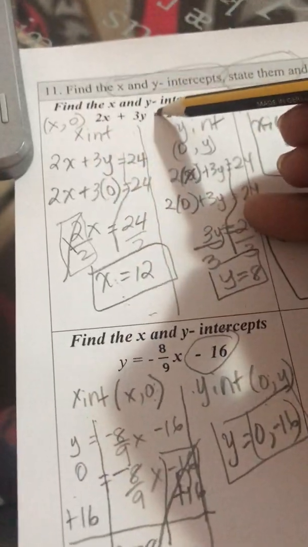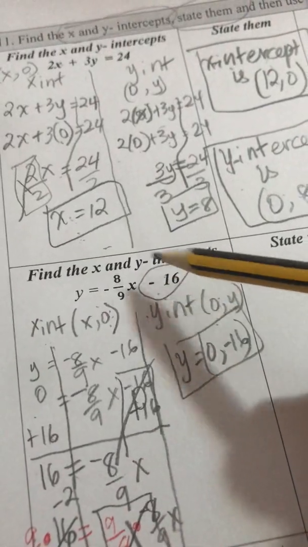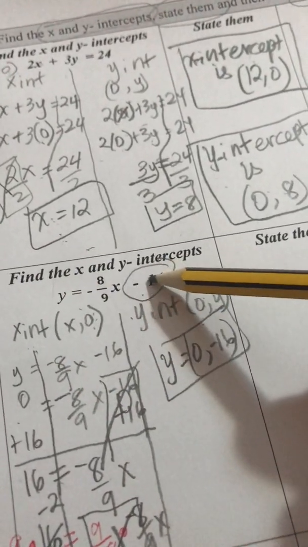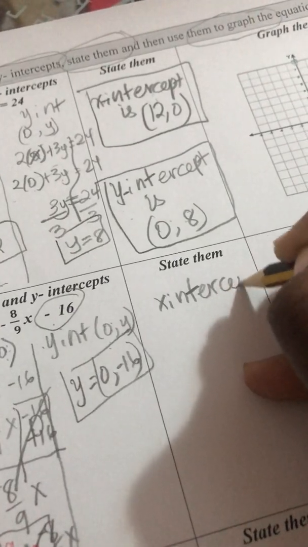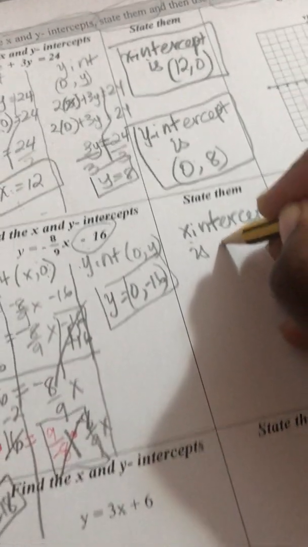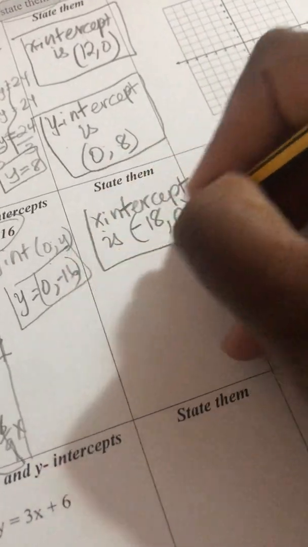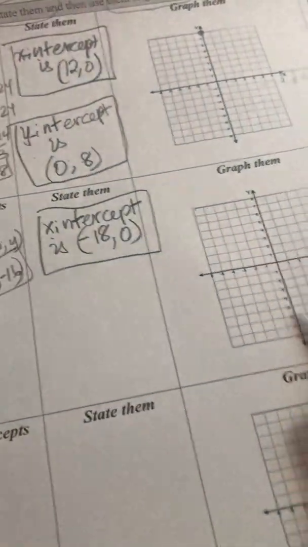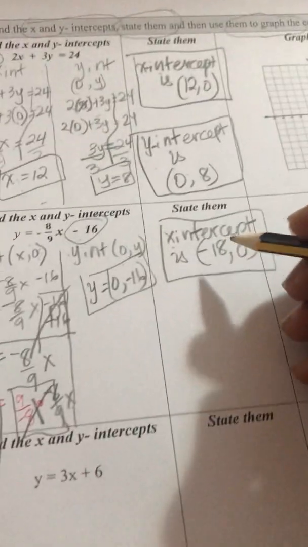So remember, when it is in standard form, you must solve both ways. If it is in slope-intercept form, as long as y is by itself, just look there and write. So now you state them. X-intercept is -18, 0, bracket. And then you graph. We don't have -18 on the graph. I'll send you a graph that has bigger numbers, then you will print, okay?